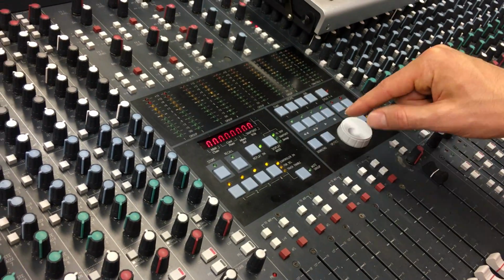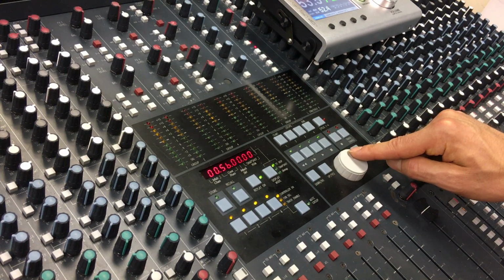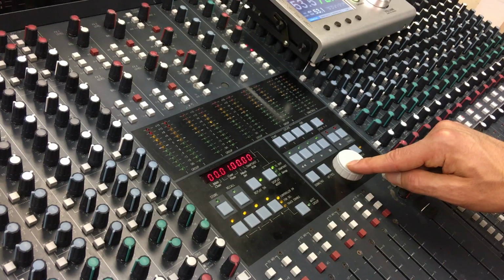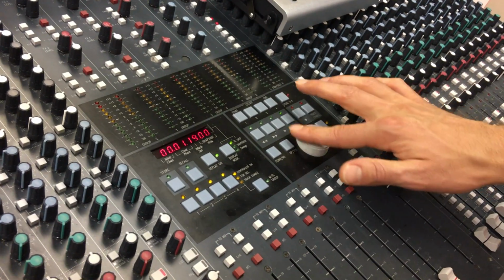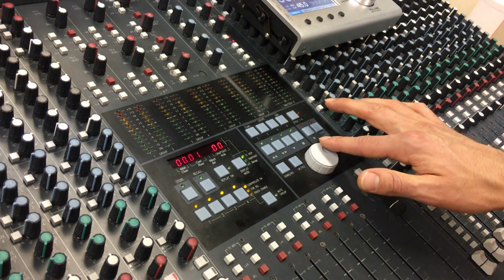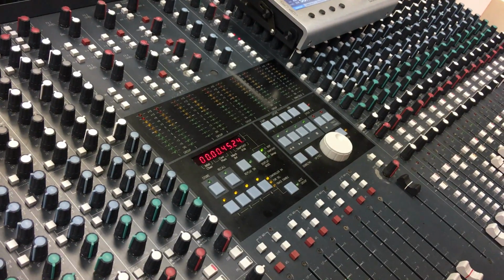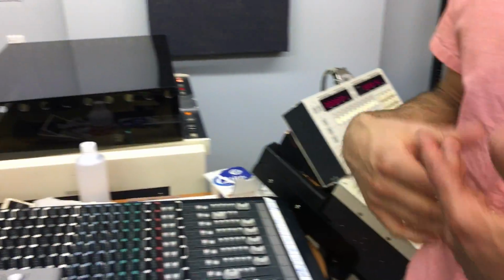Let's say 1 minute, and let's say 43 seconds in this song. Okay, I was going to save that point. So let's start the track. It's going to memorize all of our muting.